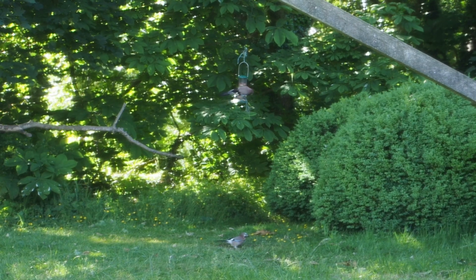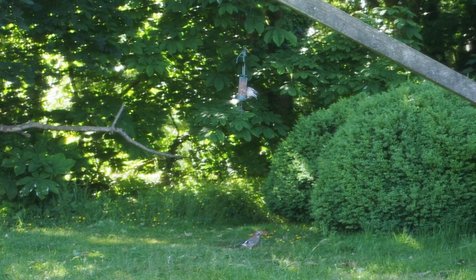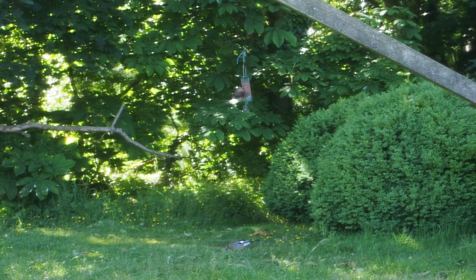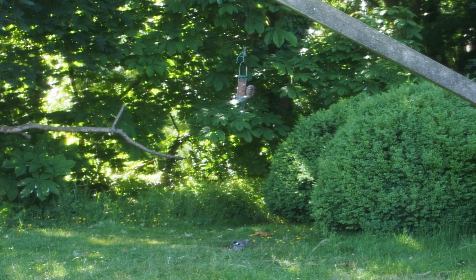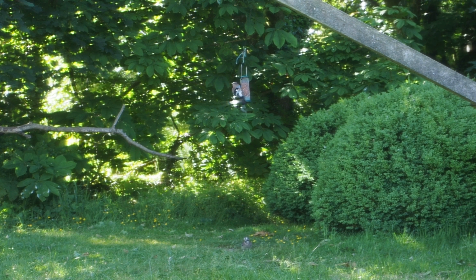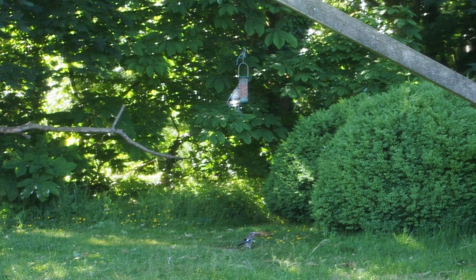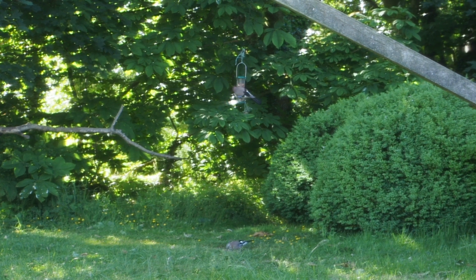I hope the video quality is good enough because I'm pointing the camera out through the mesh on the hide. But I think it's going to be okay. It looks okay on the back of the screen. But look at it, two jays. I can't believe it. Oh, the one on the floor is picking up all the bits. The one on the feeder is dropping. Oh, look at them. Oh, that's amazing.